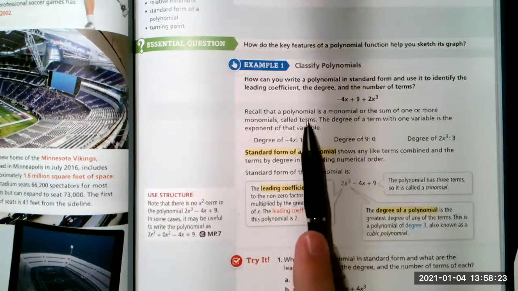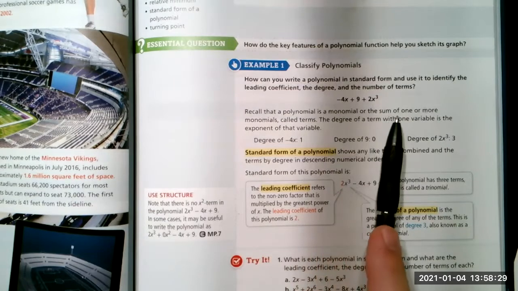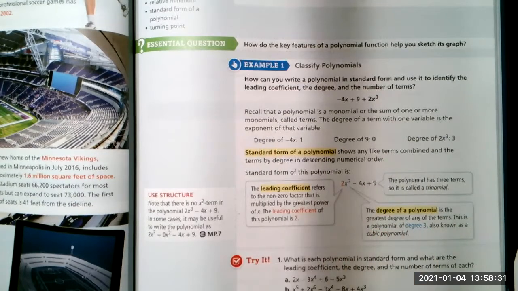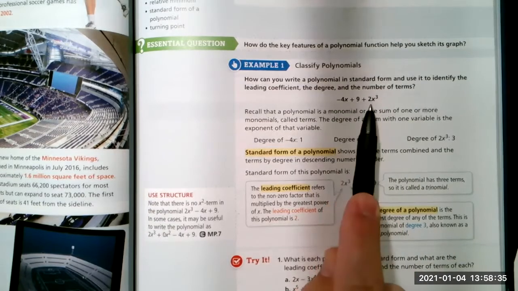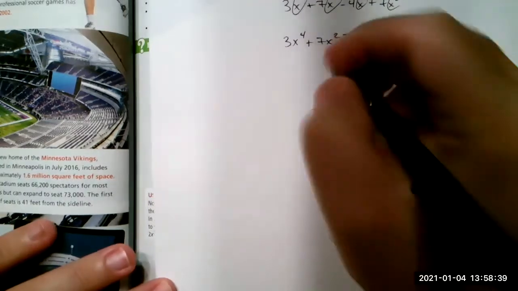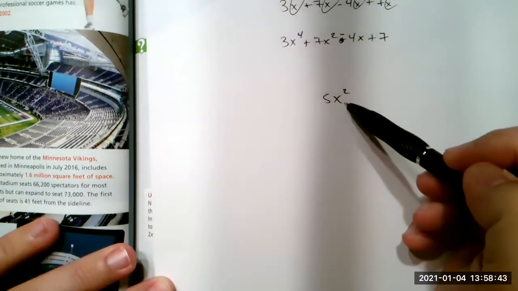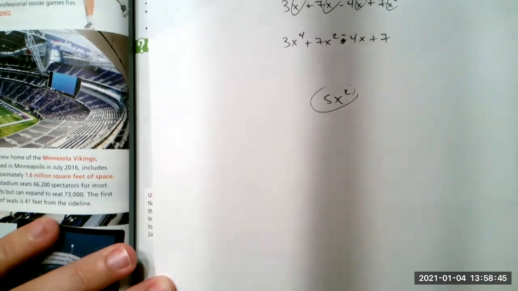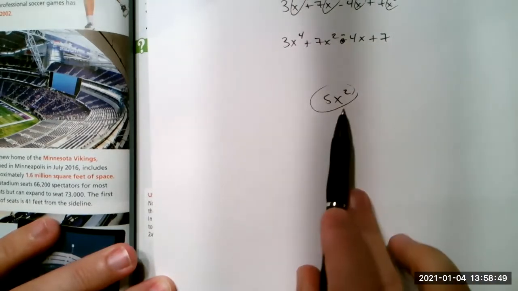Recall that a polynomial is a monomial, which basically means something that has one single term, or the sum of one or more monomials called terms. So for example, what we have here, this is a trinomial because there's 3 separate terms. If it was something just like 5x squared, that's considered a monomial because there's only one single term. There's not other things being added or subtracted to this. That's one term.